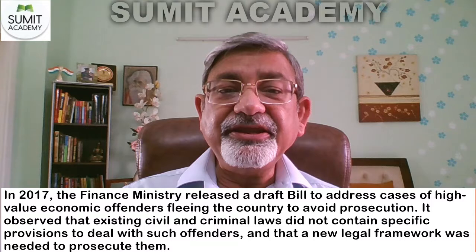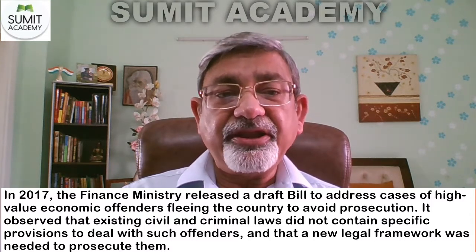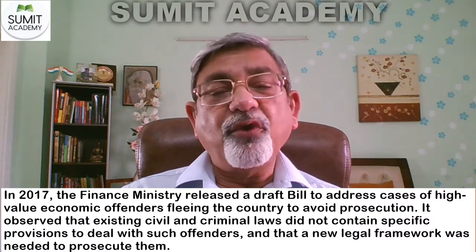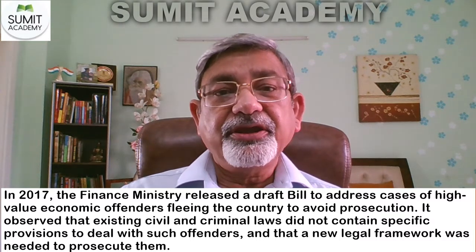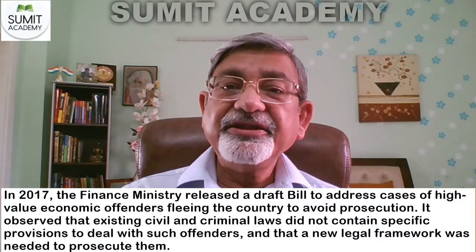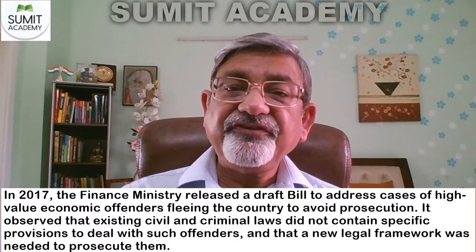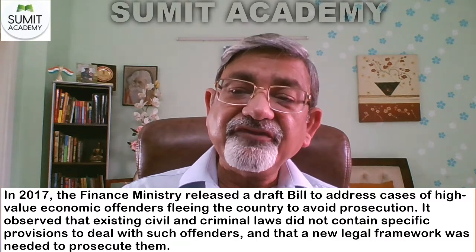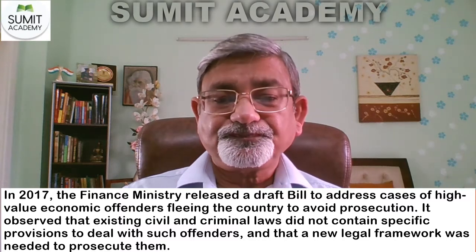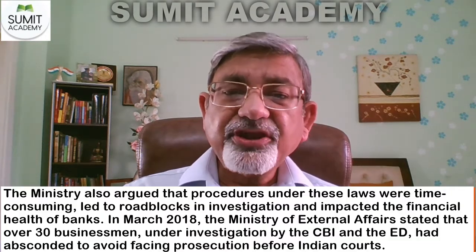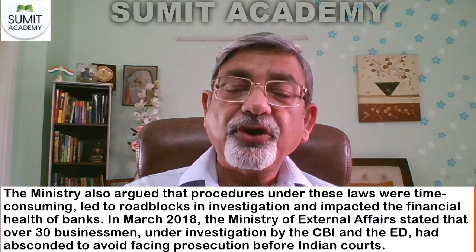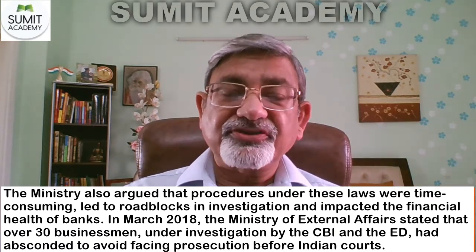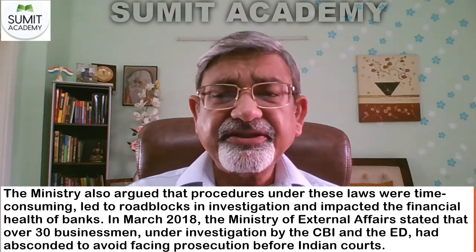In 2017, the Finance Ministry released a draft bill to address cases of high value economic offenders fleeing the country to avoid prosecution. It observed that existing civil and criminal laws did not contain specific provisions to deal with such offenders, and that a new legal framework was needed to prosecute them. The ministry also argued that procedures under these laws were time consuming, and these things led to roadblocks in investigation and impacted the financial health of banks.